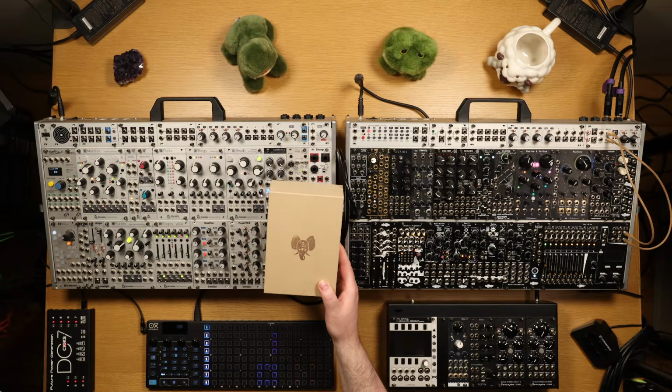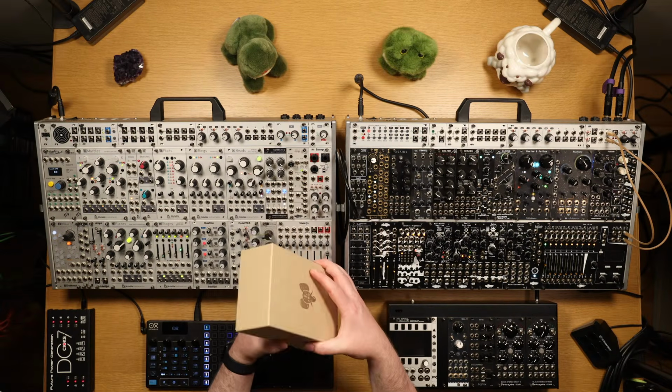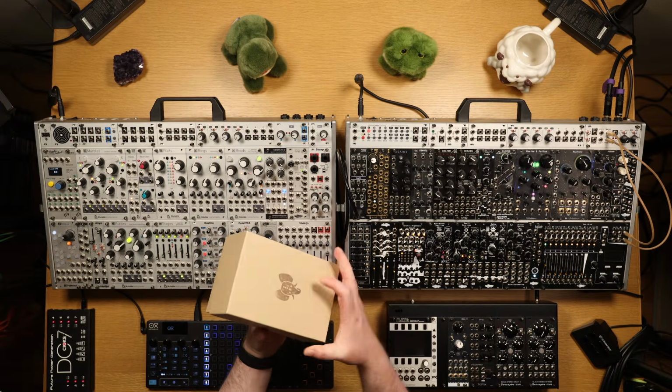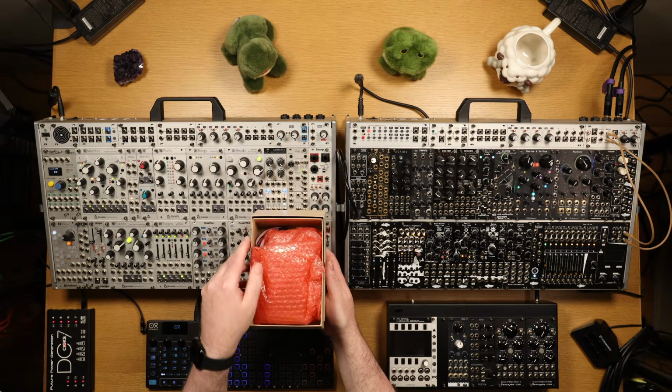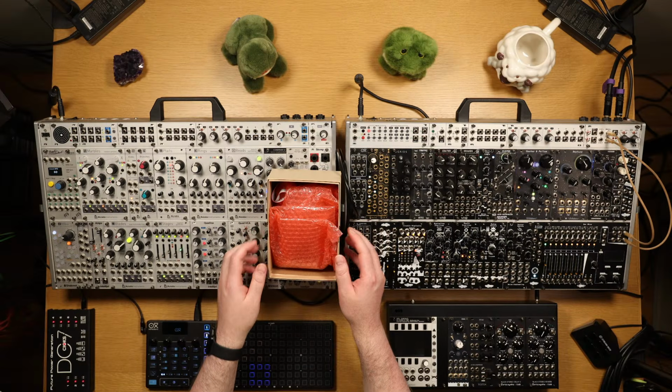So why don't we open this rather than just staring at the beautiful elephant on the box? Hopefully there's no receipt inside and I don't dox myself. Okay, beautiful bubble paper. Very exciting. Glad I spent all my money on this bubble paper.